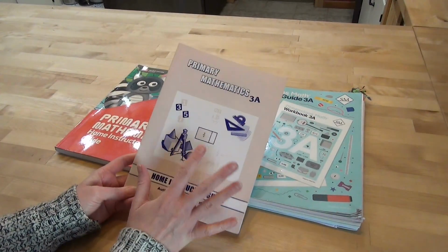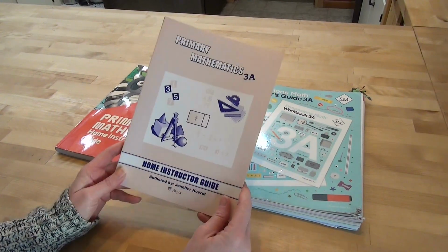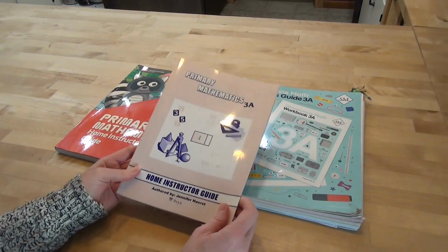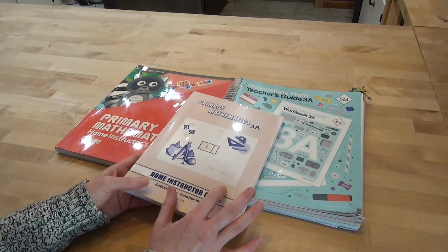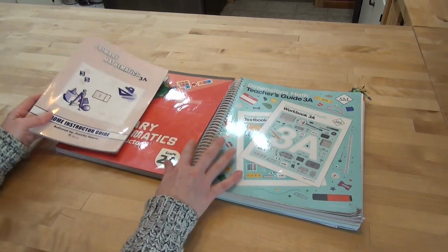Then we just have a nice 8.5 by 11 notebook style, not spiral, notebook style for the home instructor's guide for primary mathematics.